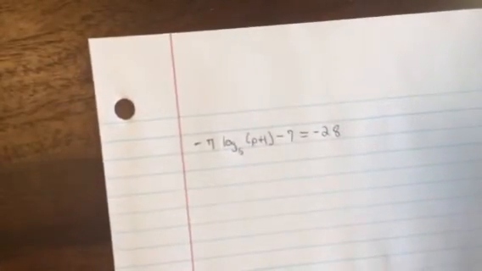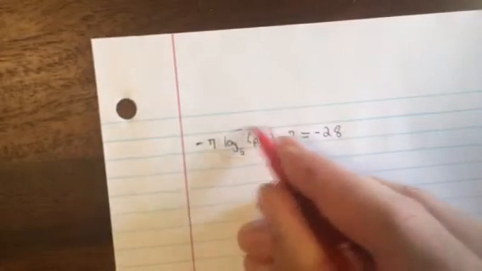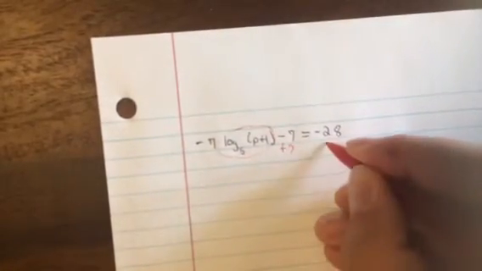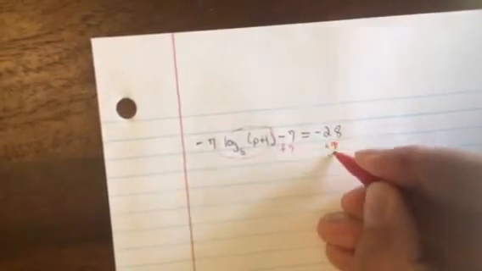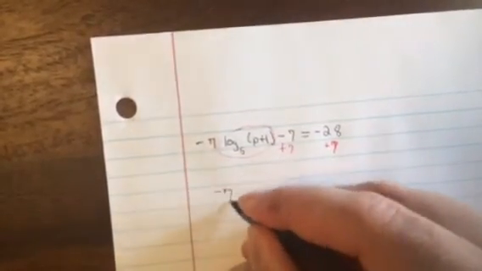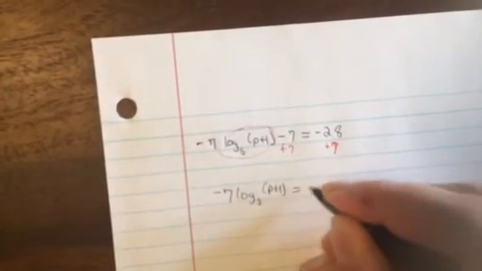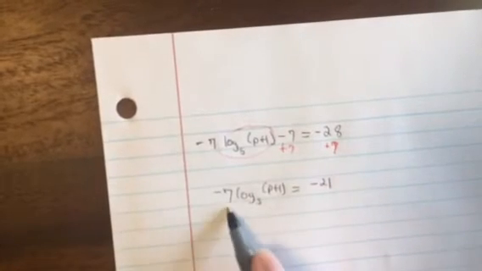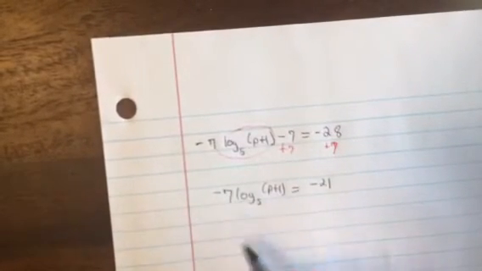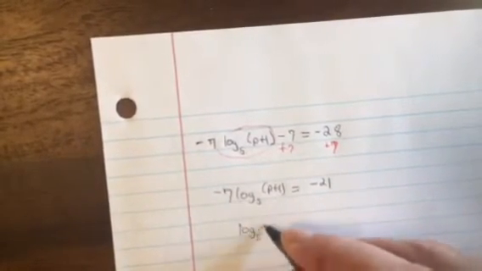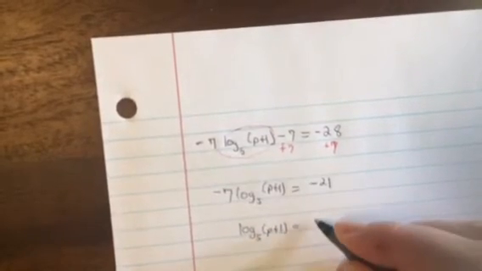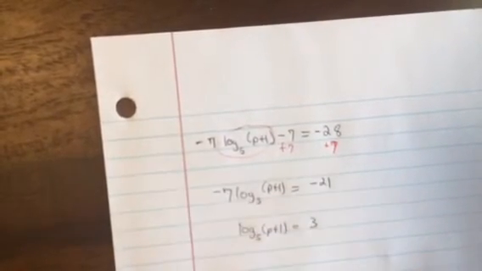Okay. Logarithmic equations. The way we solve a logarithmic equation is we get the log by itself first. So we're going to get the log by itself. We're going to add 7, and I'll do it one step at a time. Negative 7 log base 5 of p plus 1 equals negative 21. We're going to divide both sides by negative 7 to get the log by itself. We get 3, since a negative divided by a negative is a positive.